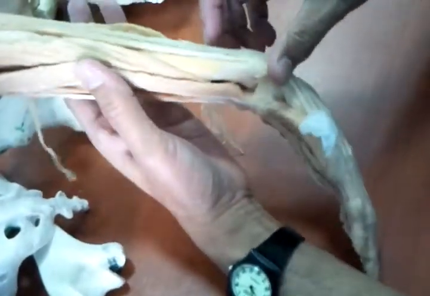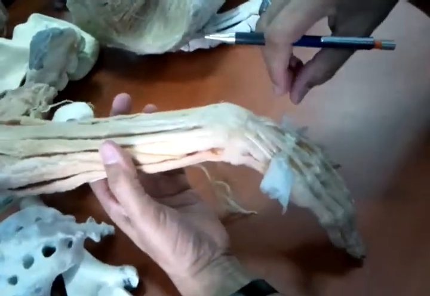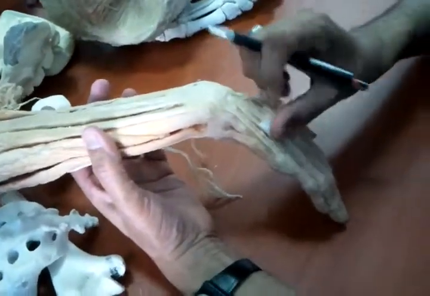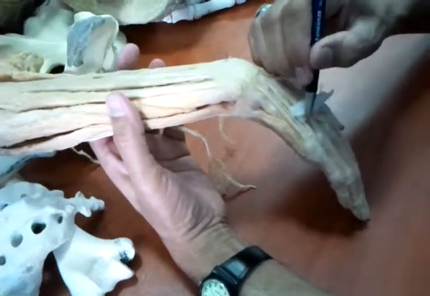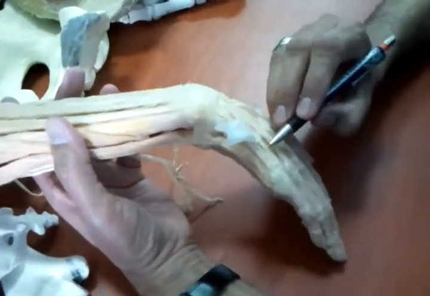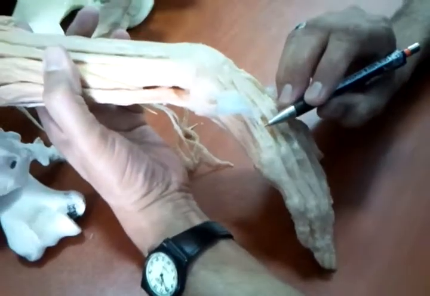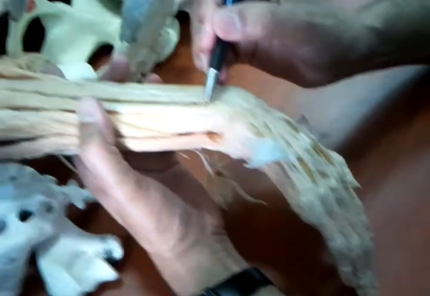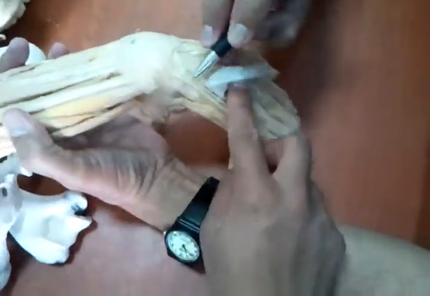Extensor digiti minimi is... you see three tendons here. This is extensor digitorum, and this is extensor carpi ulnaris, and this other part is extensor digiti minimi.